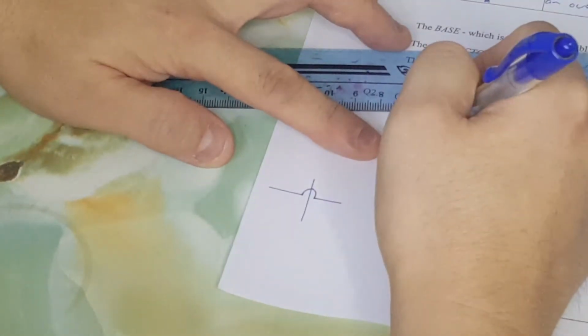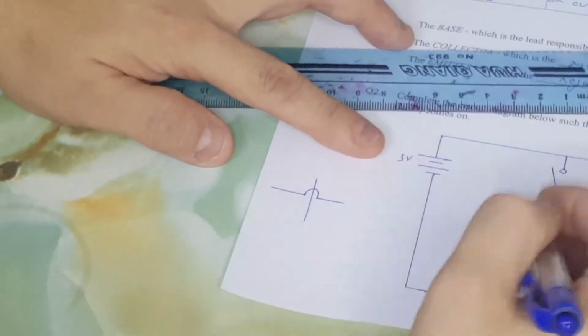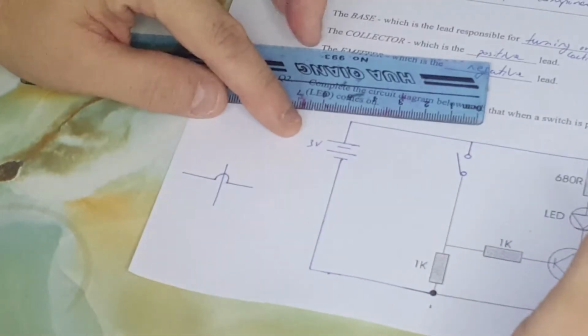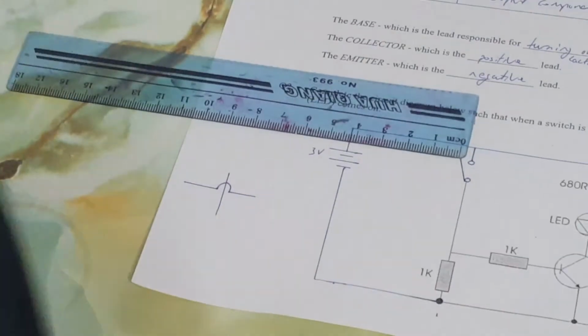So down here it would be good if you can label it. For example, 3 volts is actually good enough. Of course, to make the LED light up brighter, a typical power supply voltage would be 9 volts. So I pause here for now.